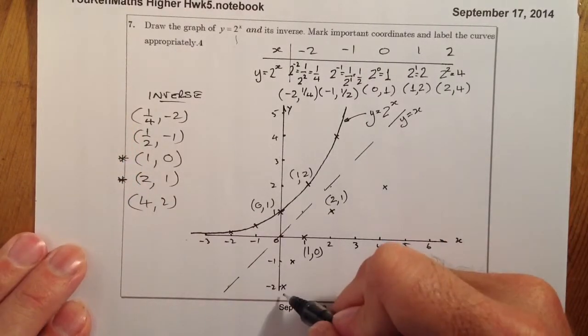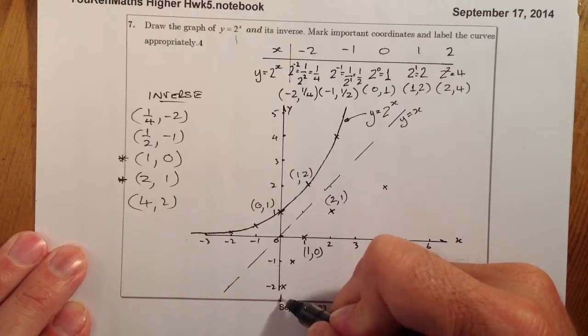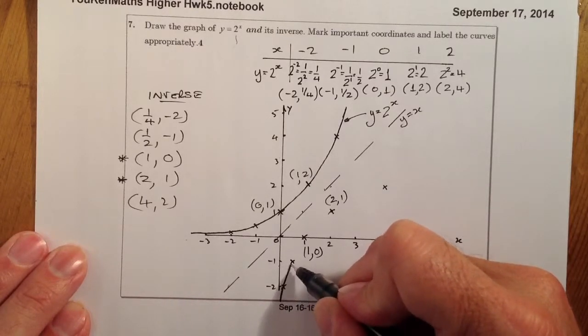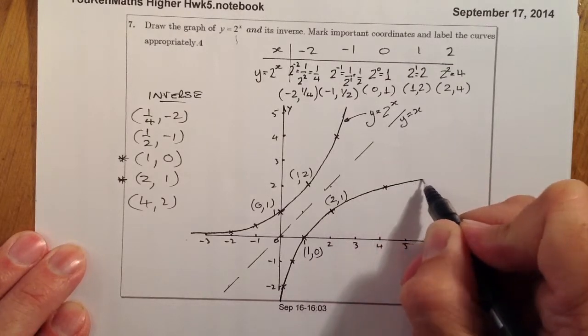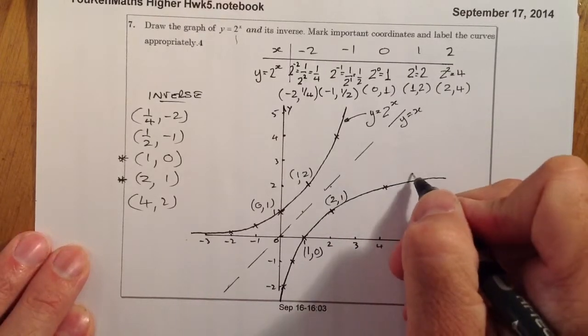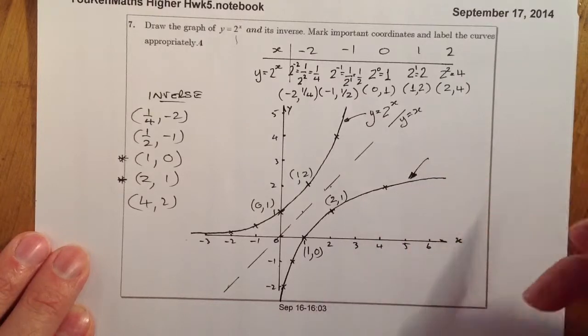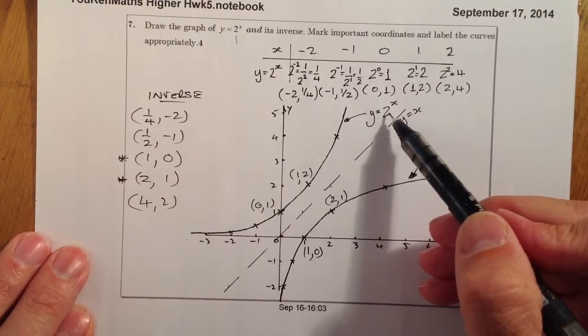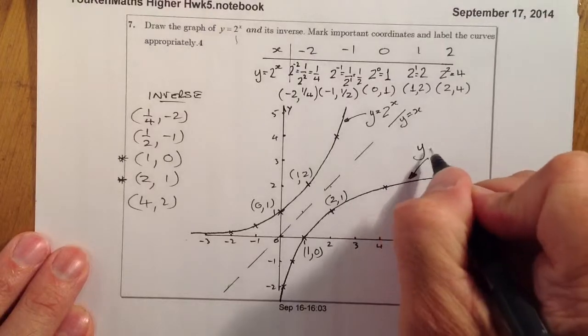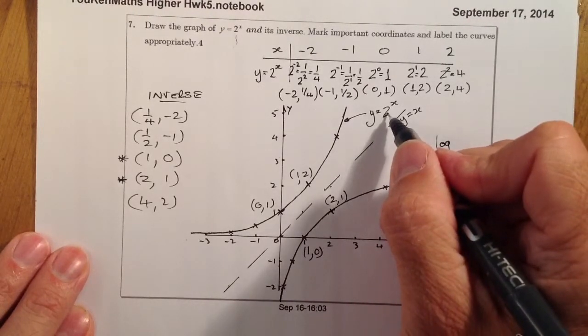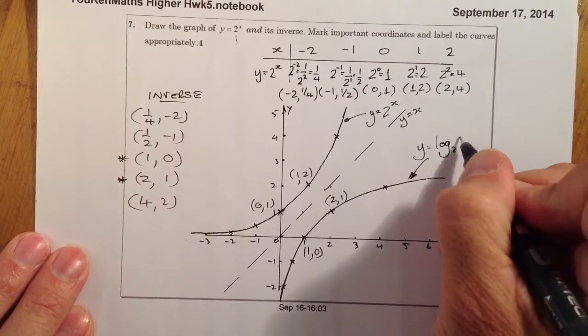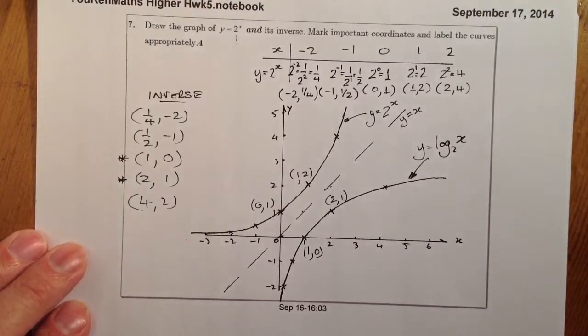So let's draw this graph. This graph is going to go up from here. It's never going to touch this axis. It's going to come through there, through the points, and it's going to go away in that direction there. This one here, you should be knowing that the inverse of an exponential graph is actually a log graph. The base of the log is the number that we've got there, which is the 2, and we've got x there. So that's the graph drawn.